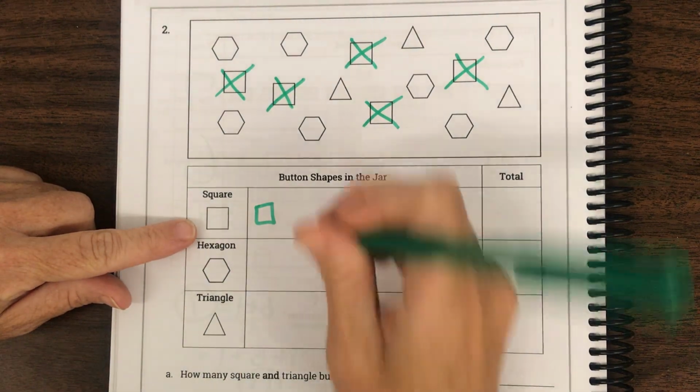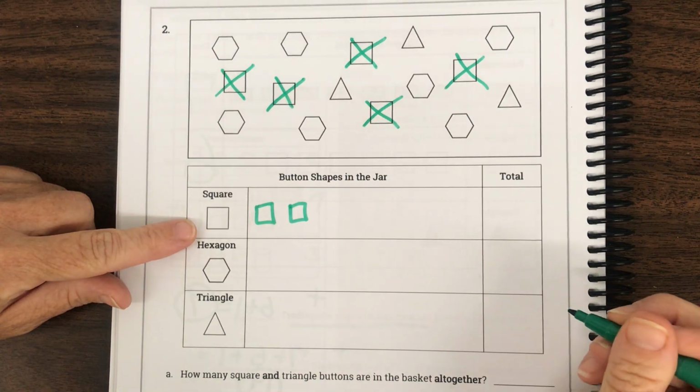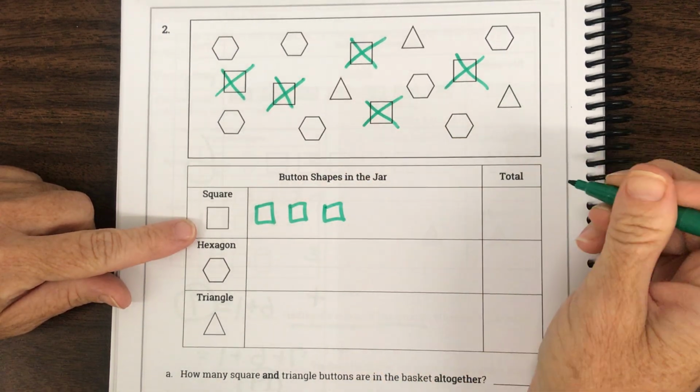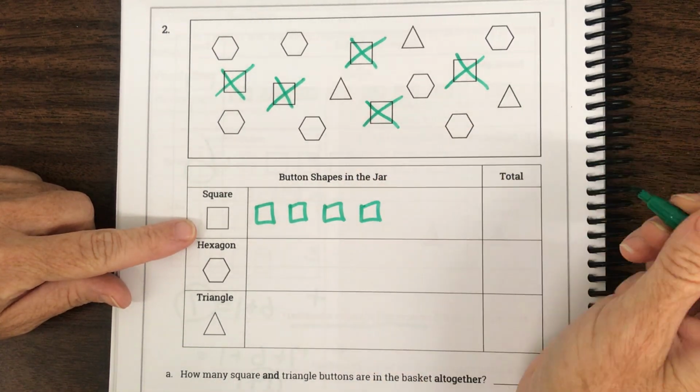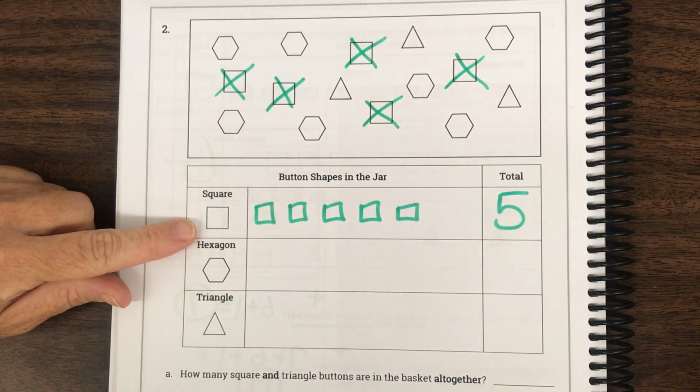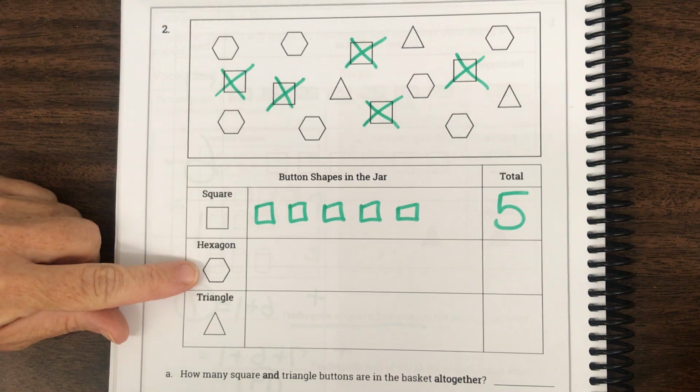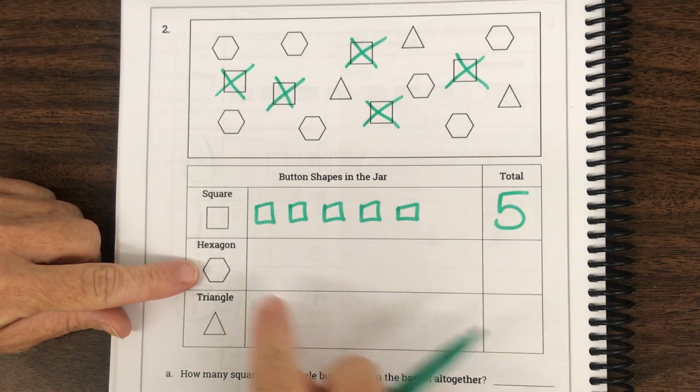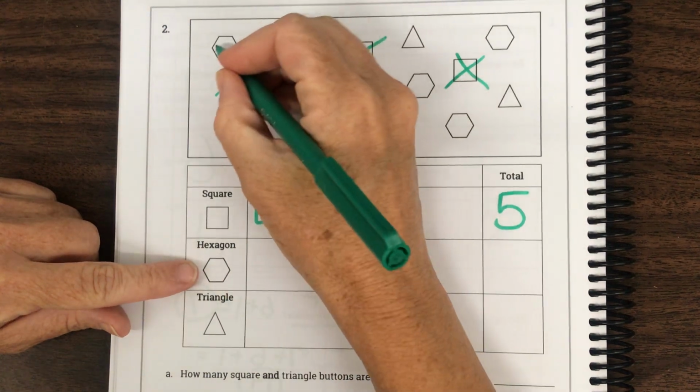1, 2, 3, 4, 5 squares. Okay, hexagons are a little tricky to draw, so we're just going to do the best we can when we draw these. But let's first count how many we need to draw.